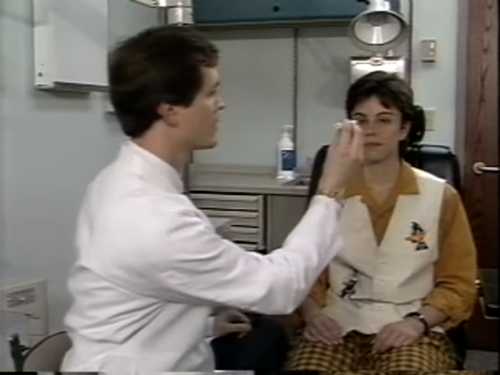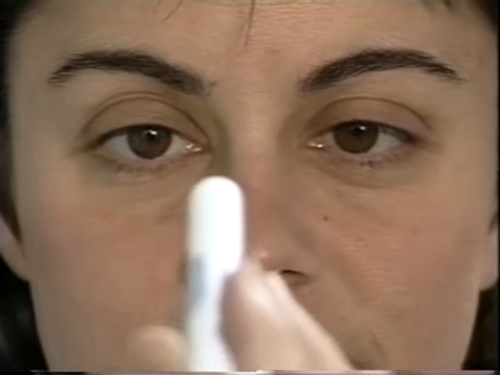Next, bring your target slowly closer to the patient's eyes. The normal response is to see the eyes turn in and for the pupils to constrict.